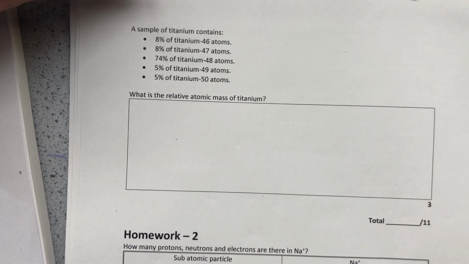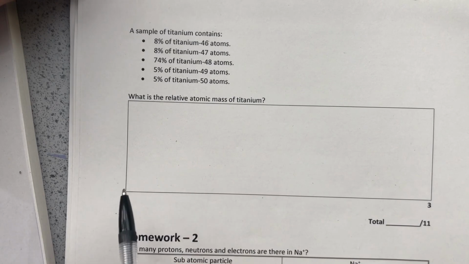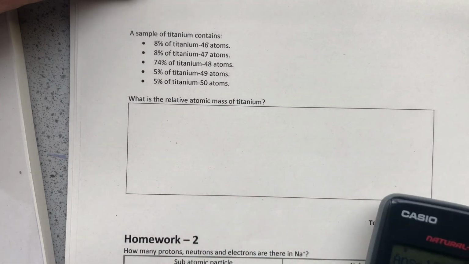If you do that, then you'll get all that homework right. And if you can do all those questions, then you're easily on for higher tier chemistry. Good luck.